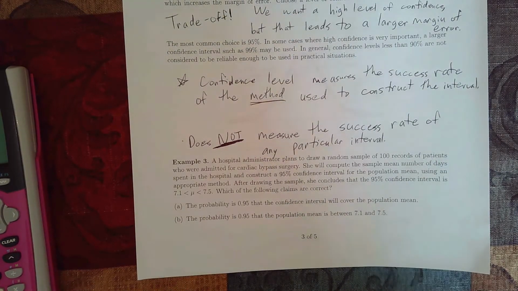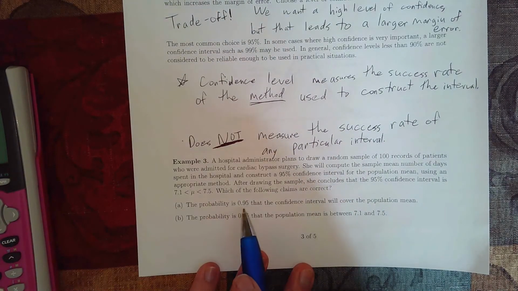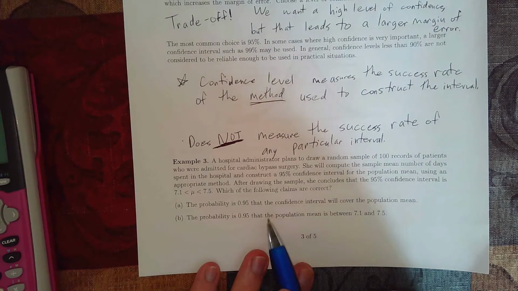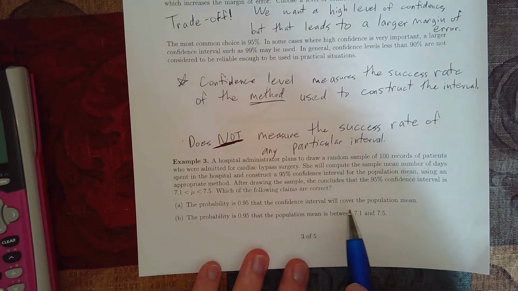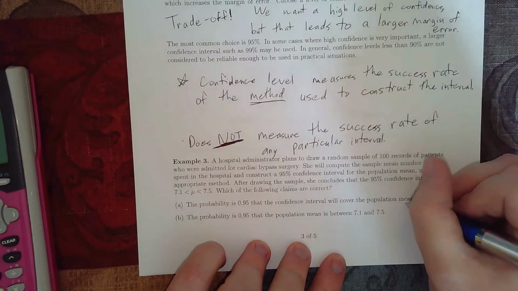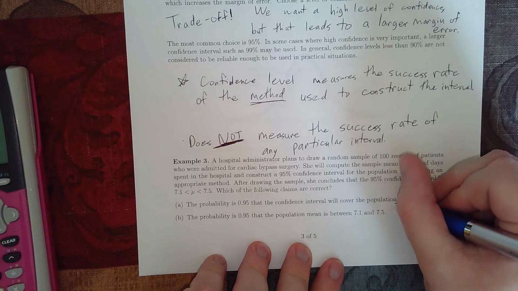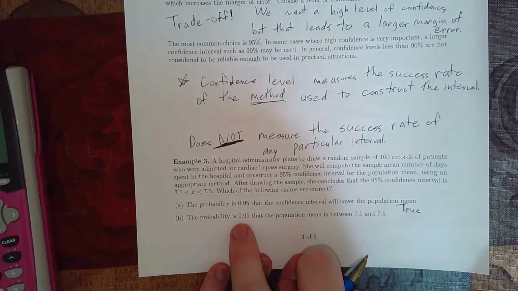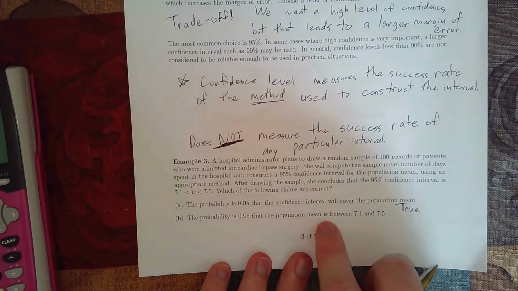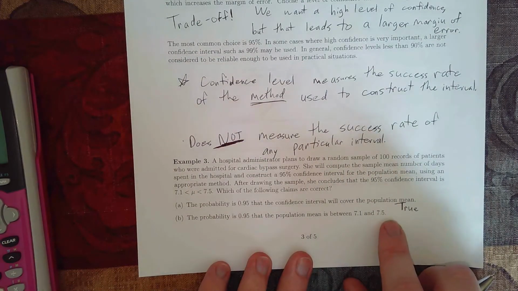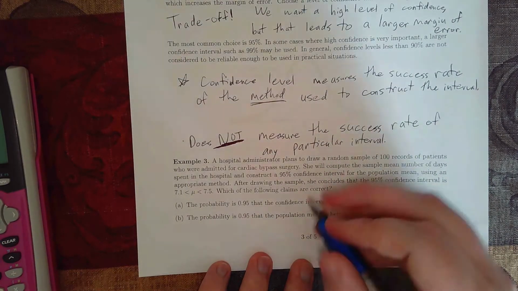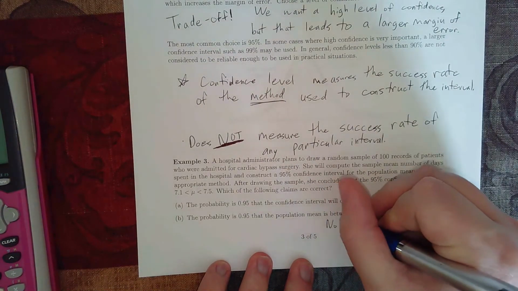We want to talk about two claims here that someone might make. One person might claim that the probability is 0.95 or 95% that the confidence interval will cover the population mean. This is true. However, what it's not saying is that the probability is 0.95 that the population mean is between 7.1 and 7.5. This is not really true.